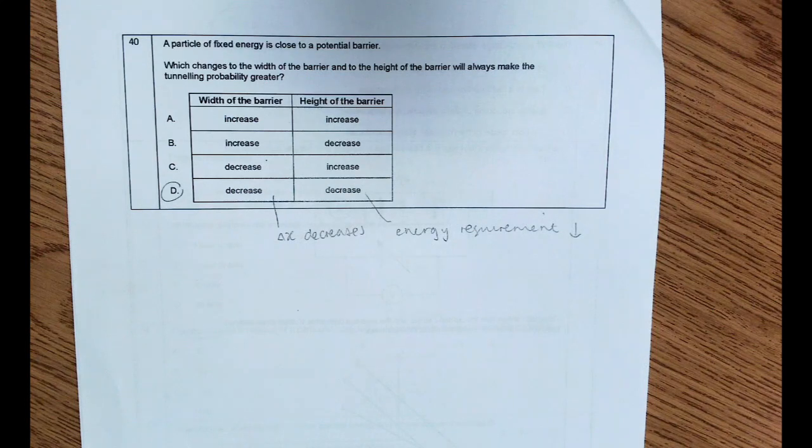Well, clearly the width of the barrier needs to decrease, so the chance of the particle being able to tunnel through that is greater. We need the width to decrease. Also, the height of the barrier means the energy requirement for the tunnelling to occur will decrease if the height decreases, so therefore we choose D.